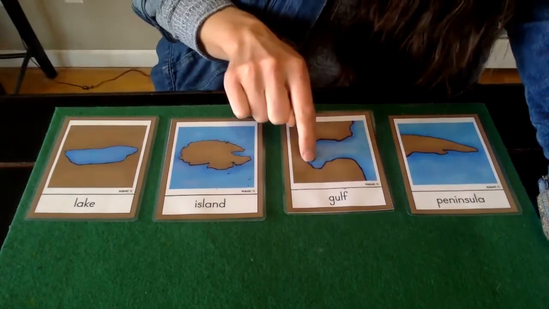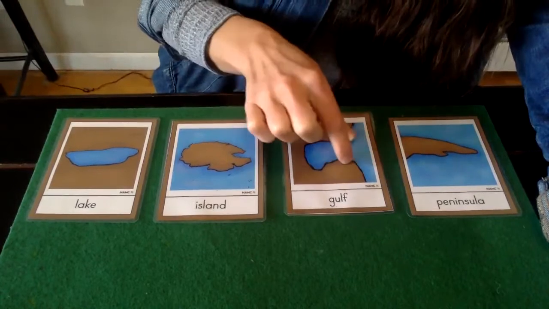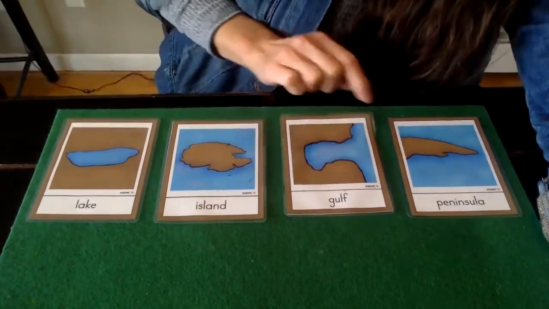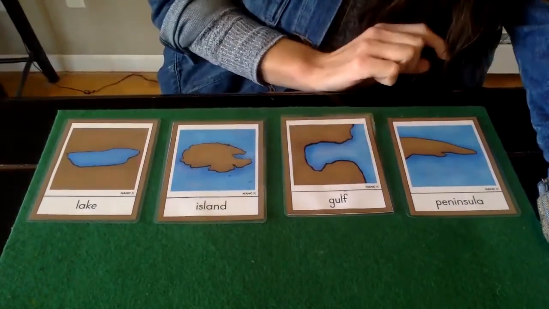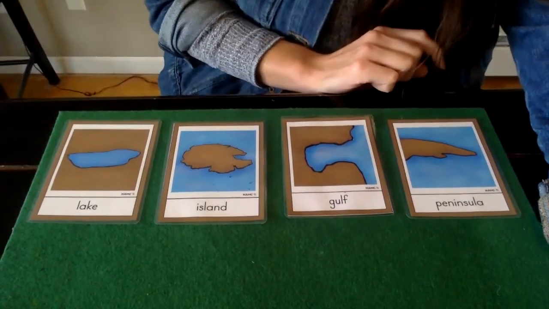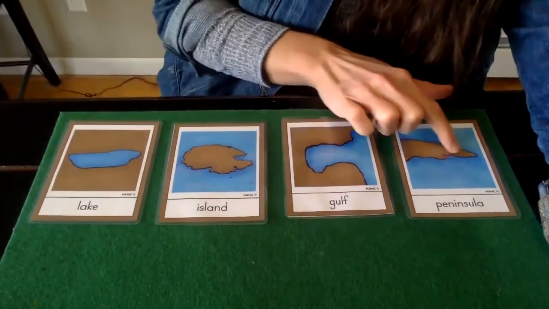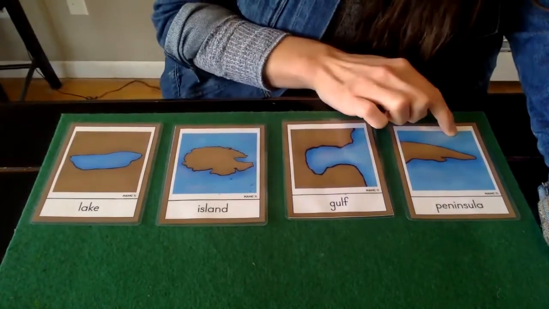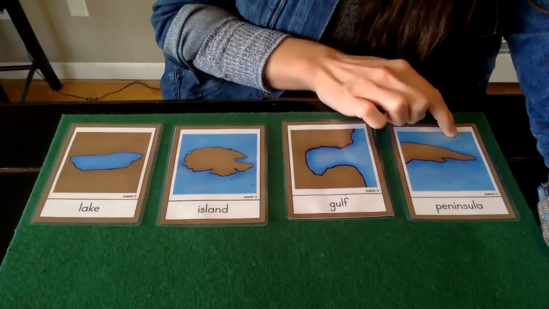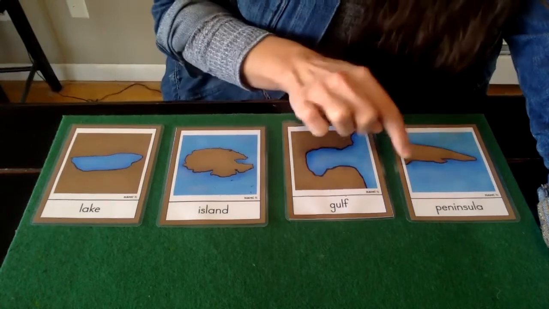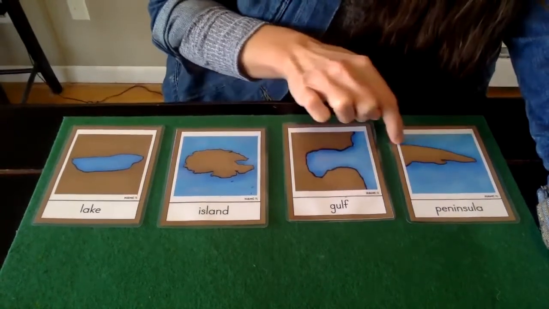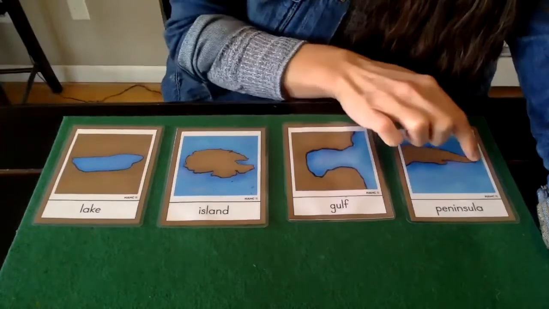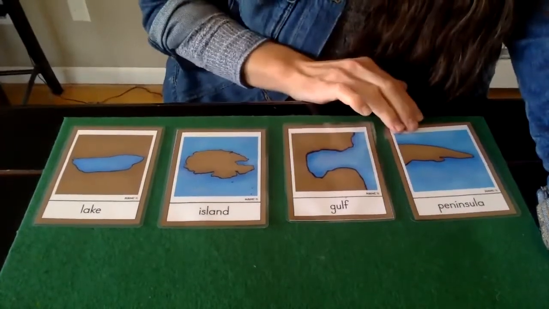So you see this here? The gulf is the piece of water that goes into the land. And finally, we have our peninsula. And a peninsula is a long finger of land that goes out into a big body of water, into the ocean, and is surrounded on 3 sides by water. So the land is surrounded by 3 sides of water.